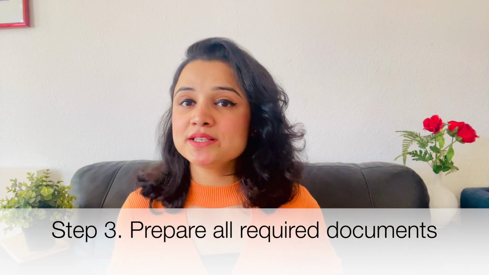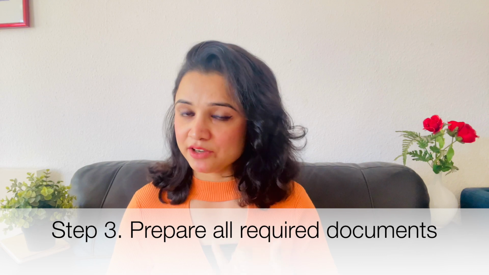The documents required: the passport with the valid visa, biometric photo, proof of health insurance, either public or private, proof of financial means, that means the bank statement, blocked account, salary slip, sponsorship letter, but this depends on your purpose of stay, which is not applicable to all. And then the rental contract or a confirmation from the landlord. This is applicable to everyone. And the Anmeldung certificate, which is the proof of your address registration.